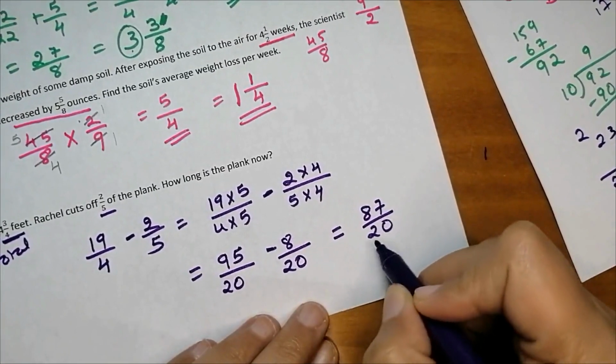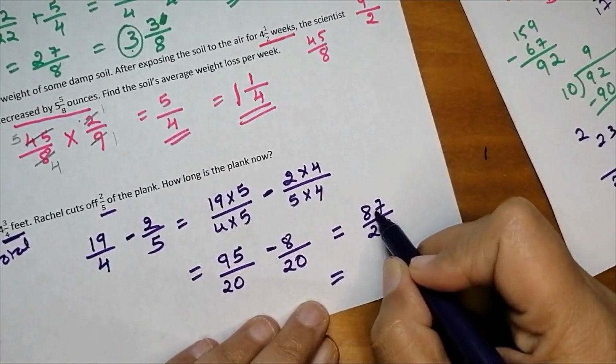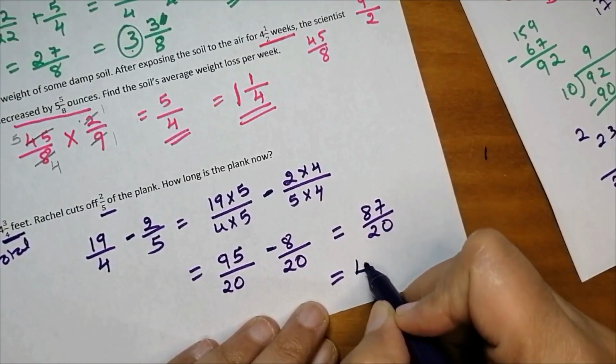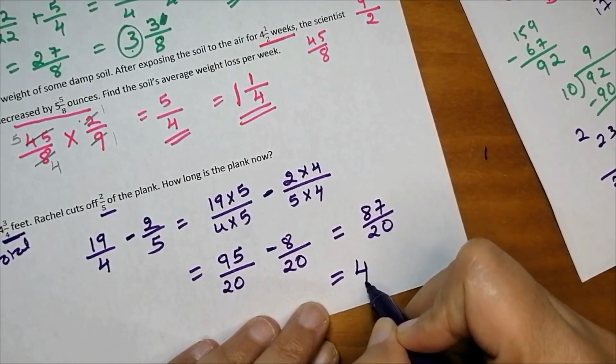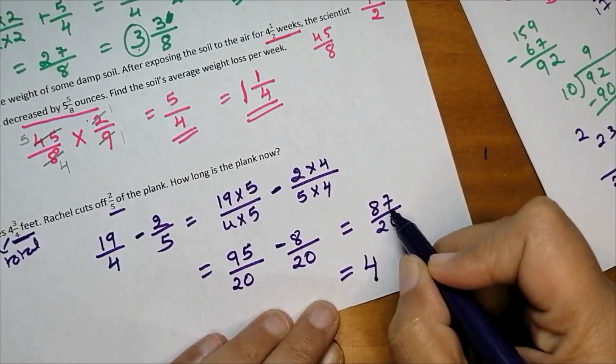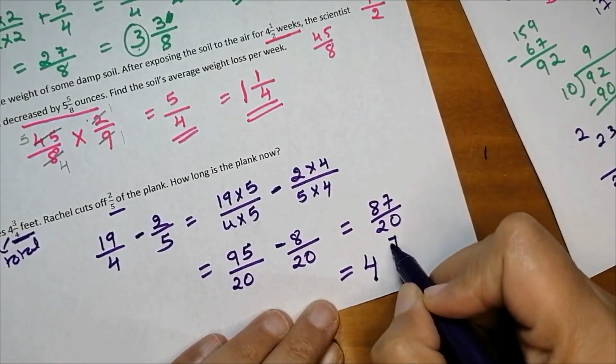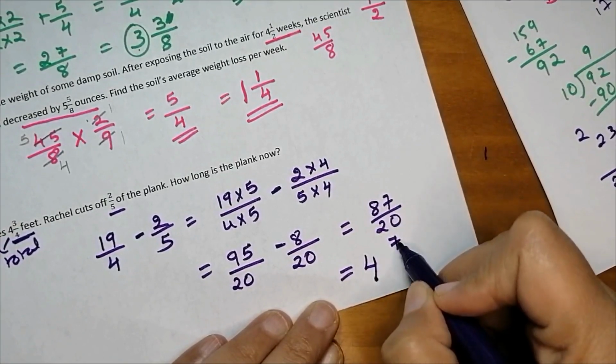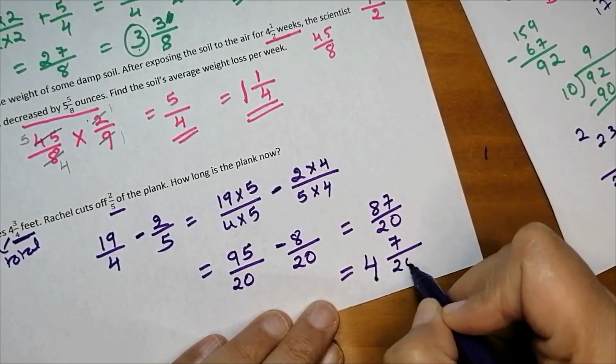Again, we convert into the mixed format. So 87 divided by 20. 20 times 4 gives us 80. So what will be left? 7. 20 times 4 is 80 and this is 87. So the remainder is 7 and the divisor is here.